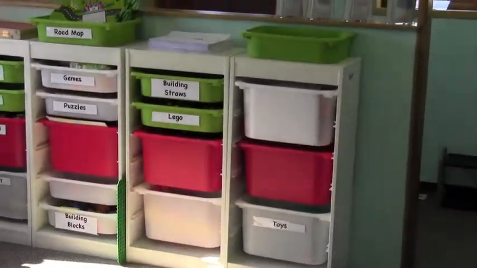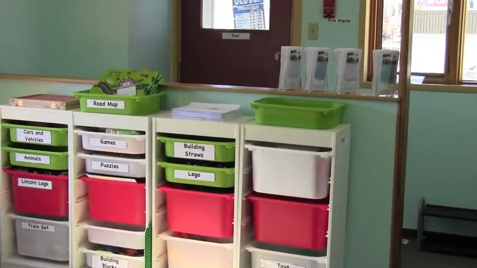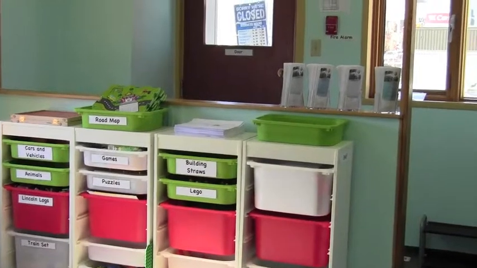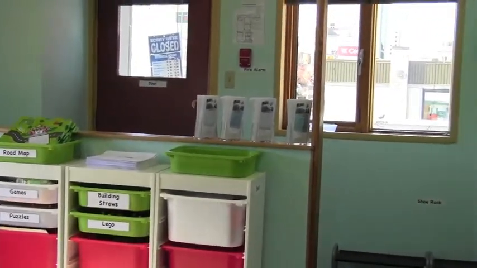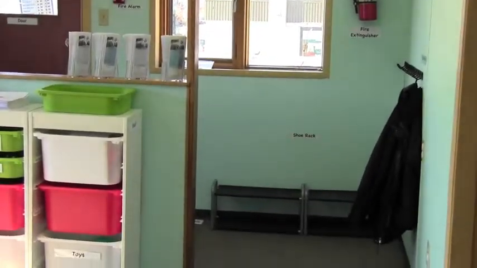As you can see, I have Lego, Lincoln Logs, Mr. Potato Head, vehicles and accompanying road maps, puzzles, straw building materials, train sets, figurines, building blocks, and other geometric puzzles.